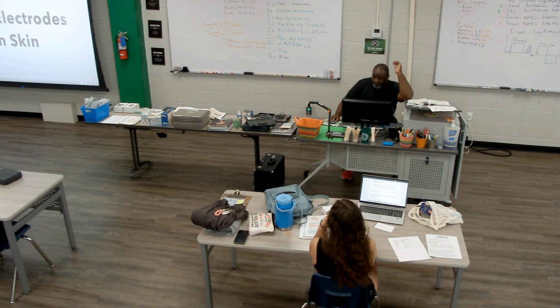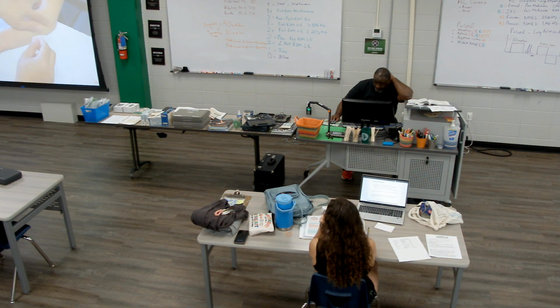Place the electrode with the medication over the target tissue, and make sure the electrode is in full contact with the skin. Apply the other electrode and prepare to connect the lead. Attach the appropriate polarity lead to the active electrode.